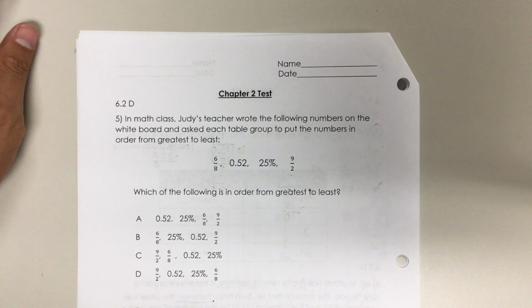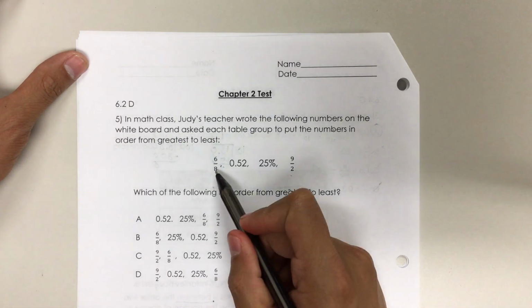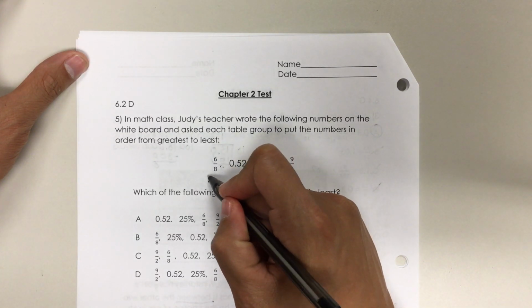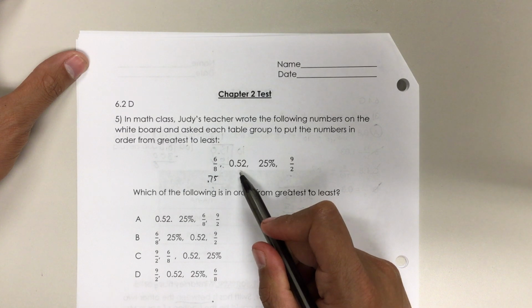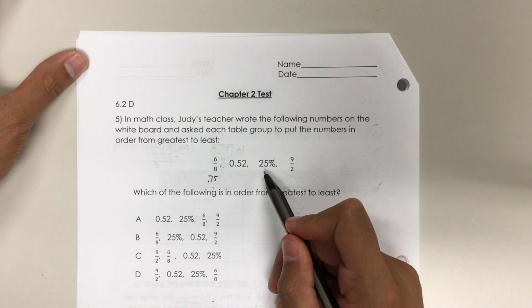In order to find the order, we must change the fractions and percents into equivalent forms of the decimal. We will start with 6/8. 6/8 is one of our fraction benchmarks, which is equivalent to 75 hundredths. 52 hundredths is already in decimal form. We will move on to 25%.